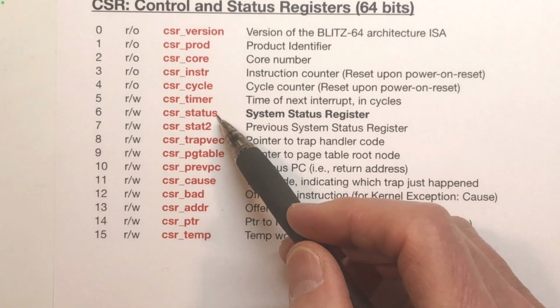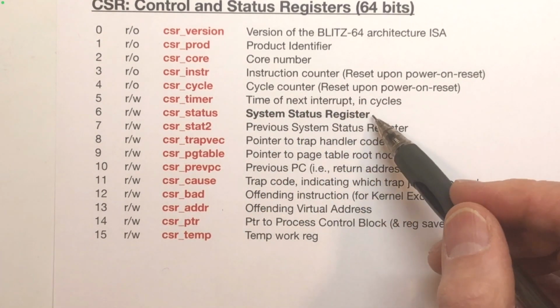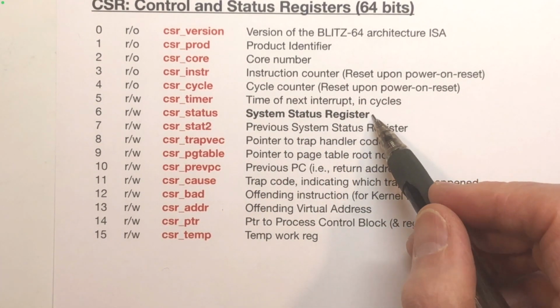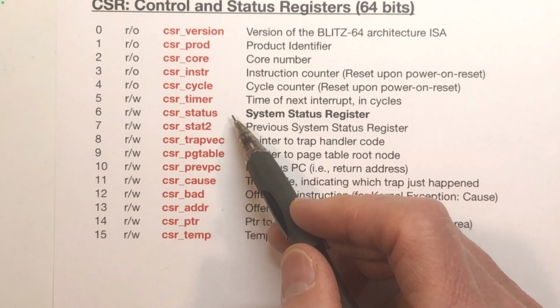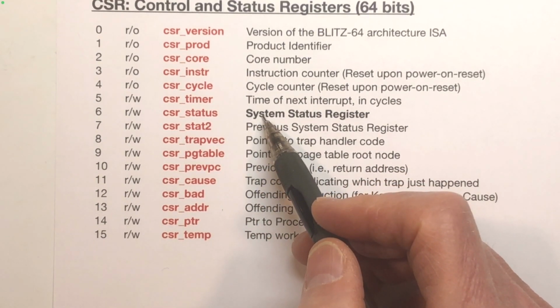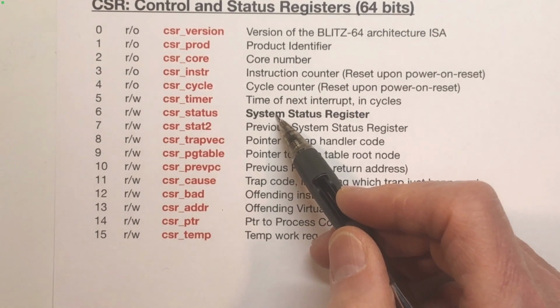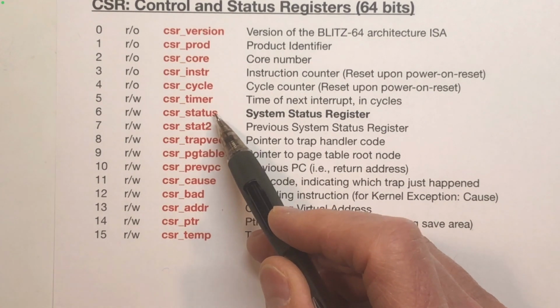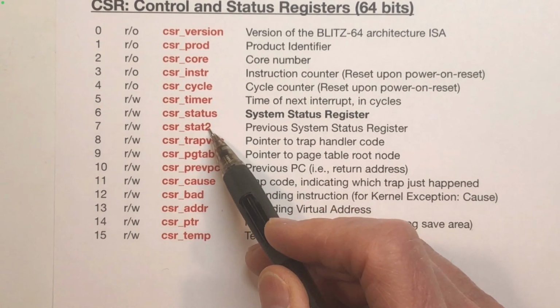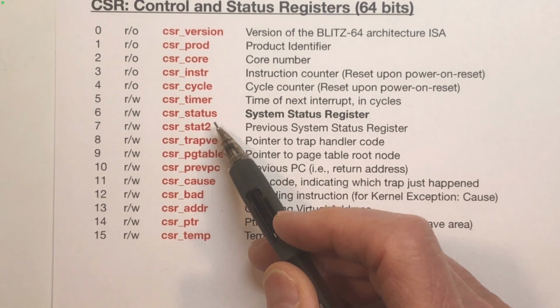When a trap occurs, which can either be an interrupt or an exception, interrupt processing or trap processing will occur. As part of that, the system status register must be saved, and that's the purpose of the stat2 register. So it contains a copy of the status register directly after a trap occurs.